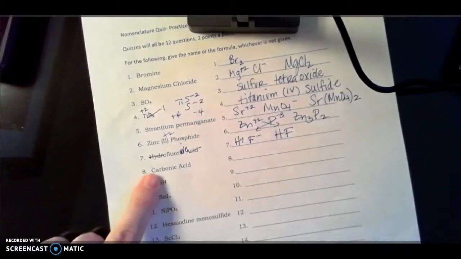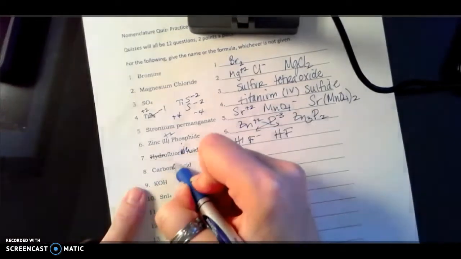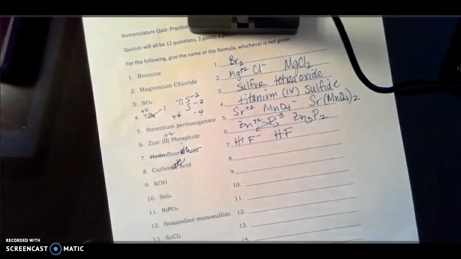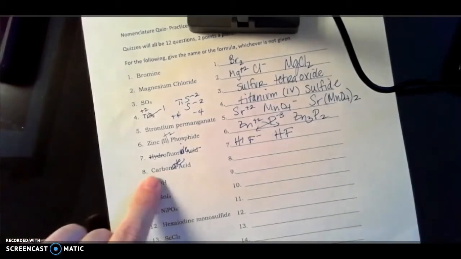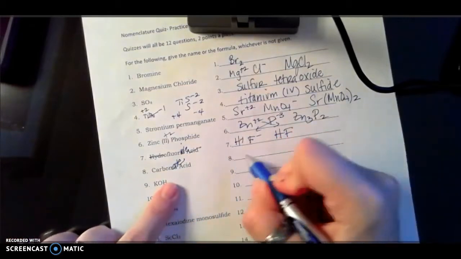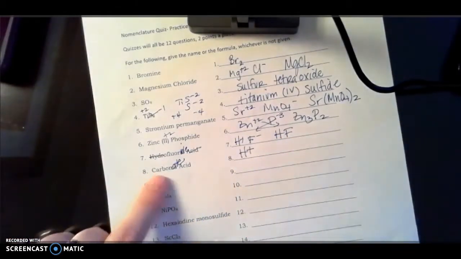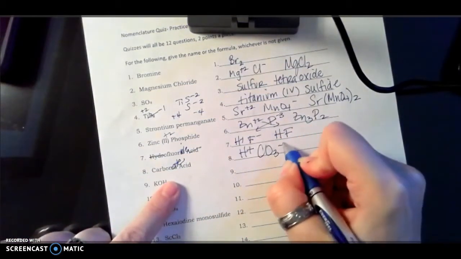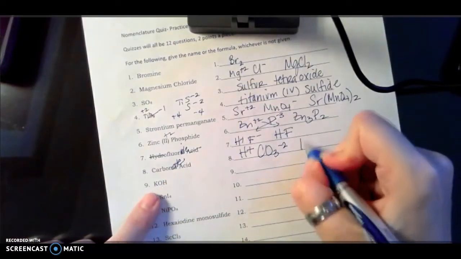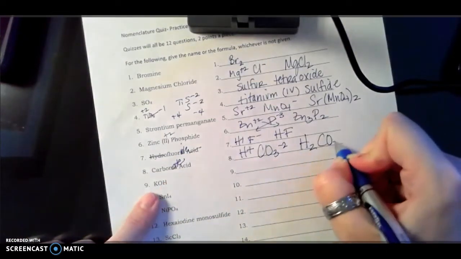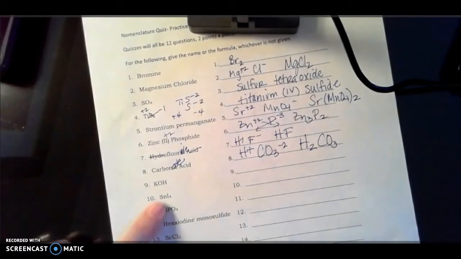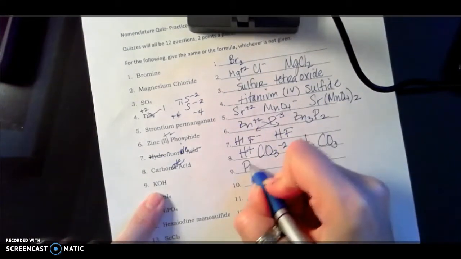Carbonic acid does not have hydro at the beginning. Because it doesn't have hydro at the beginning, this used to be -ate. I ate something icky. So carbonic acid, again, means that it has hydrogen ions. Carbonate is CO3 -2. So when we swap and drop here, it's H2CO3.